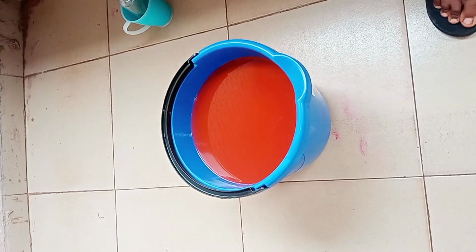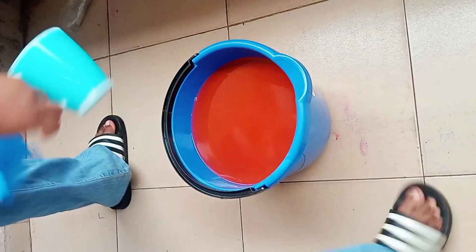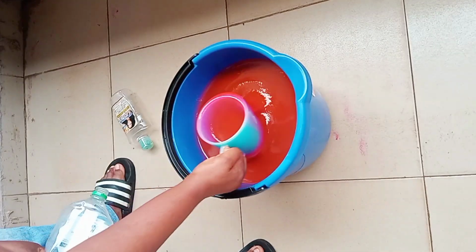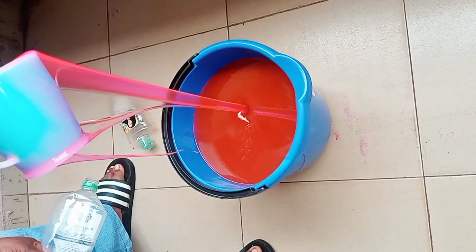So after many hours of setting it aside, this is what we got. It's actually beautiful, and we are going to pack it inside our 5-liter white container, and we're also going to pack it in some containers because we are giving some out to some persons.